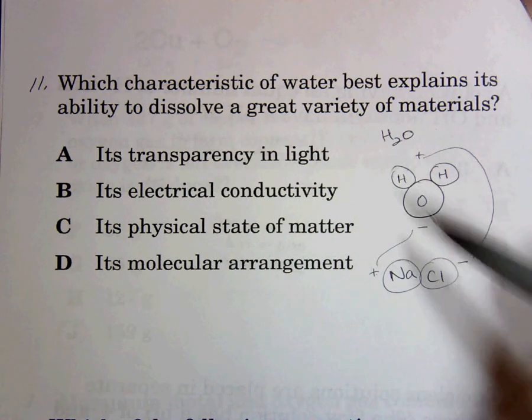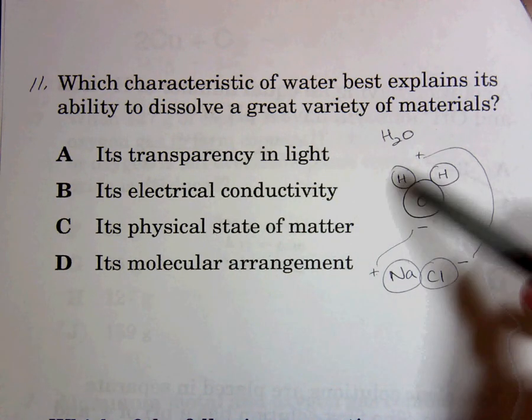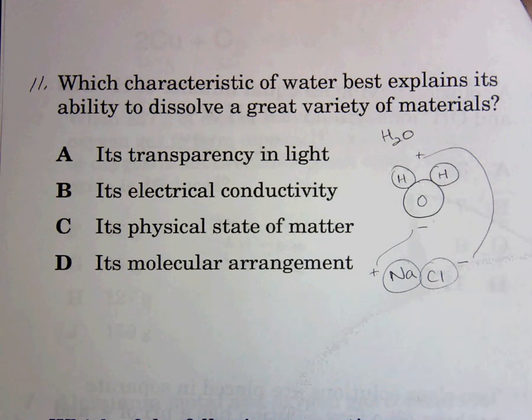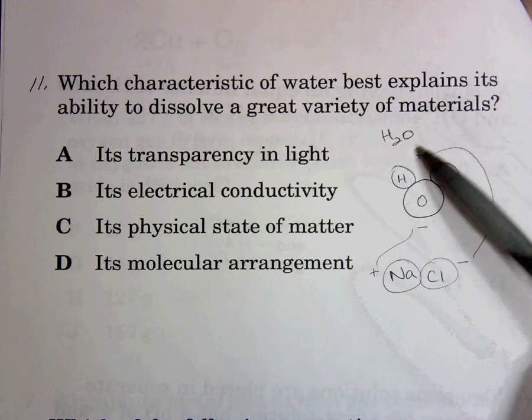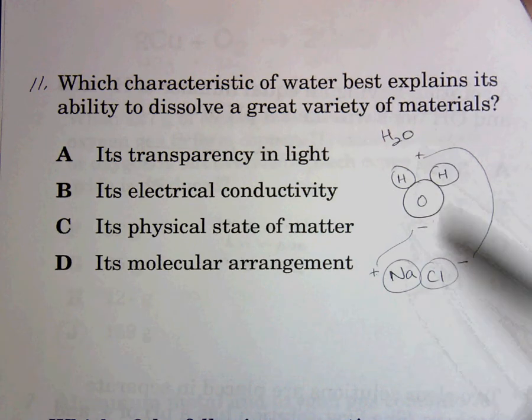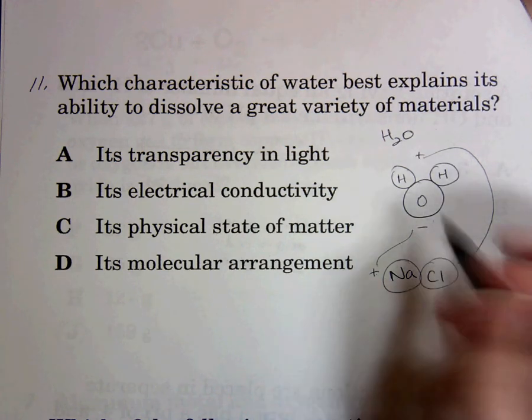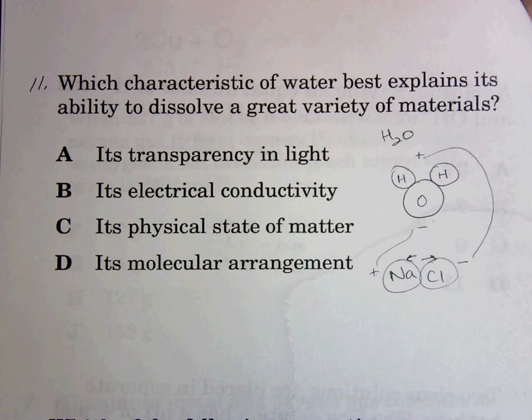So it is because of this shape that water does such a good job of dissolving other materials, because it has a partially positive and partially negative end. It can stick onto these and actually pull them apart because it's a fairly weak bond between these.